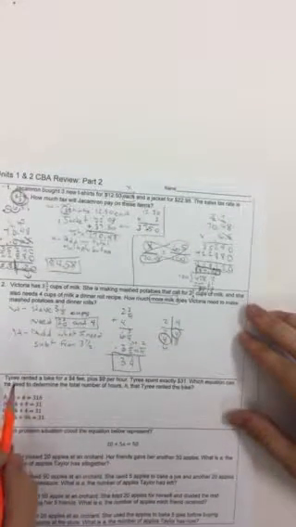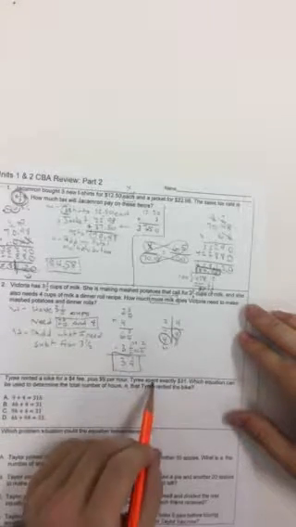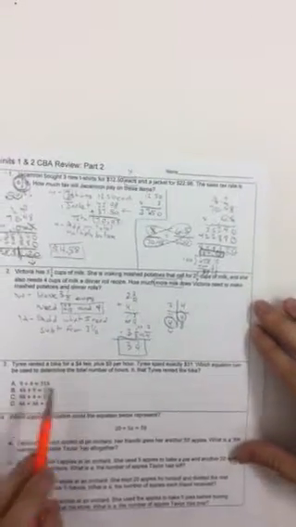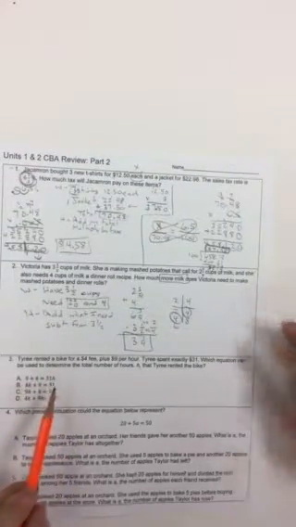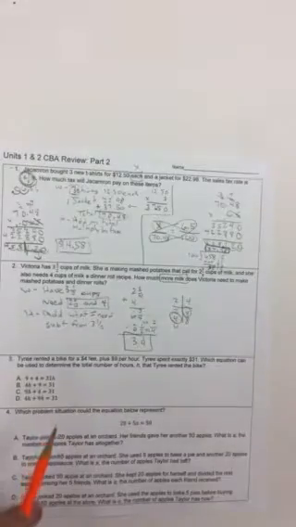All right, number 3, Tyree rented a bike for $4 fee plus $9 per hour. Tyree spent exactly $31. Which equation can be used to determine the total number of hours that Tyree rented the bike? We're trying to find the equation. I think you're actually pretty good at this one, so I'm not too concerned about this on the test. Hopefully you'll prove me right.